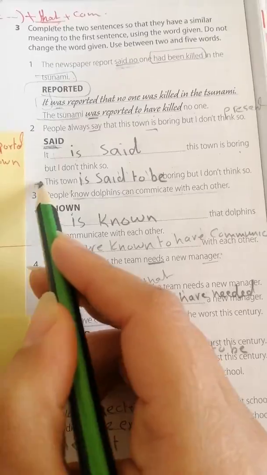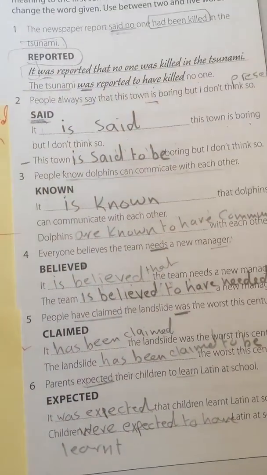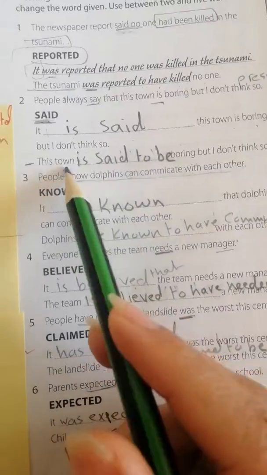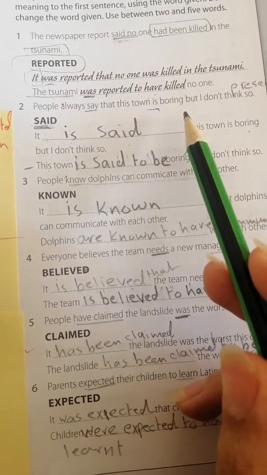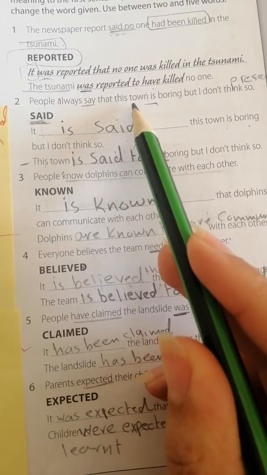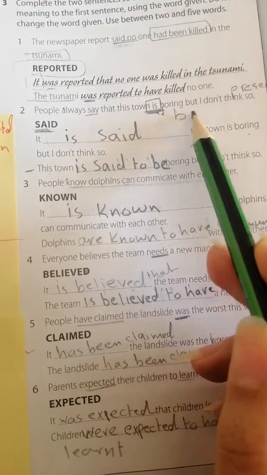Now the other part of the sentence, I need to use the rule of to be or to have verb 3. Okay. Now look at this sentence. This town is boring. Is boring. Here I have verb to be.